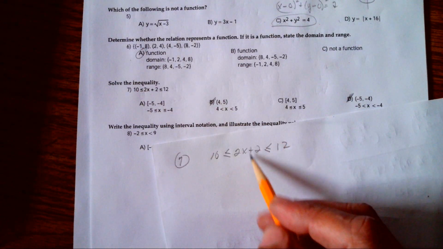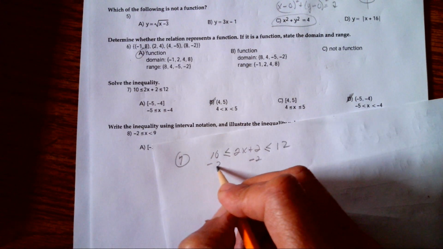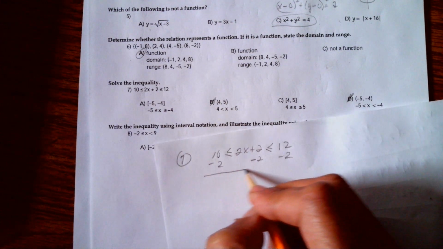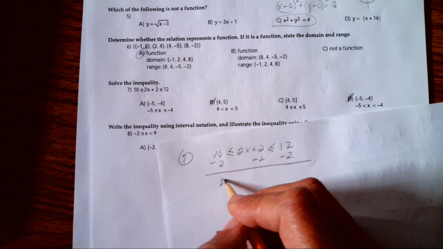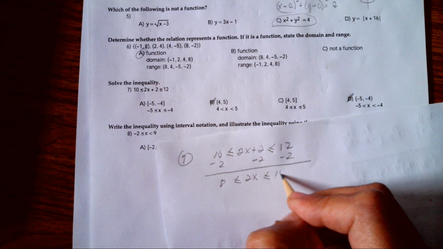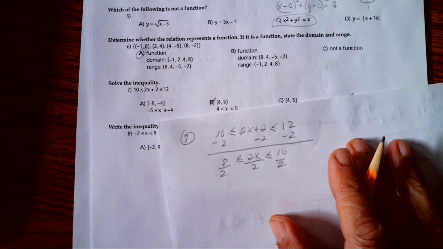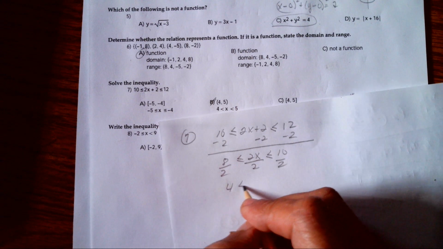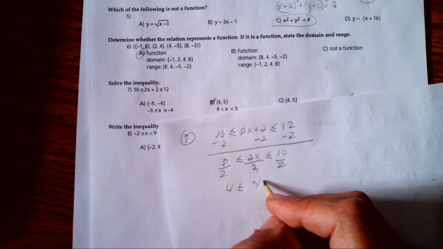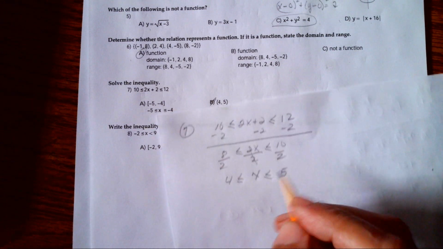So my objective is to get x by itself in the middle. I'm going to start out by subtracting 2 in the middle and on both ends. 10 minus 2 is 8, less than or equal to 2x, which in turn is less than or equal to 10. And then divide everything through by 2. 8 divided by 2 is 4, less than or equal to x, which in turn is less than or equal to 5.